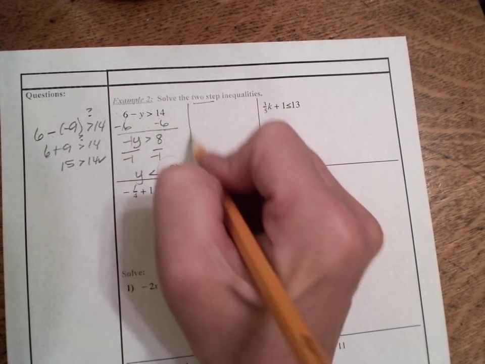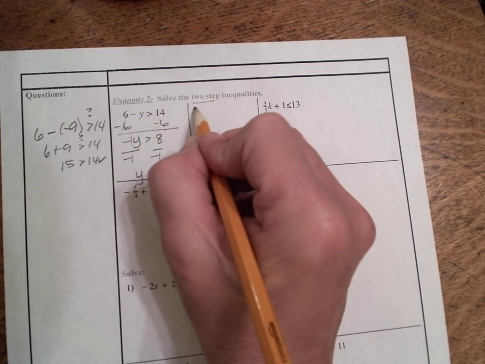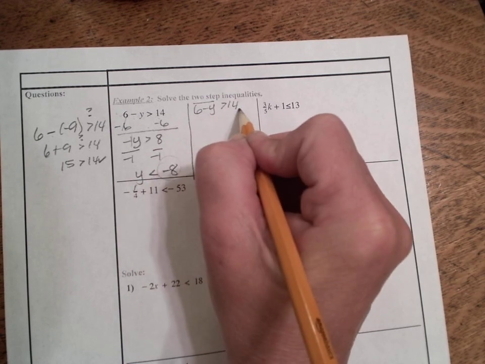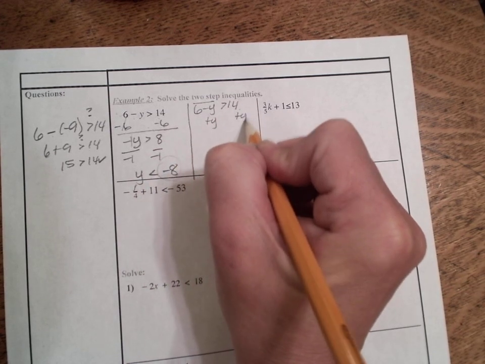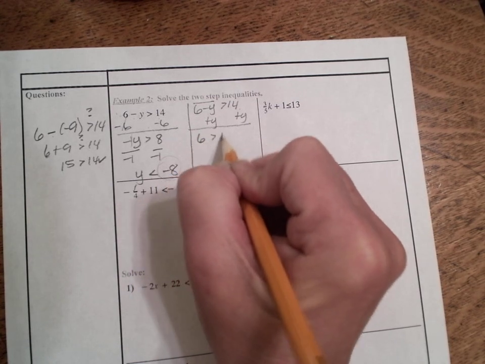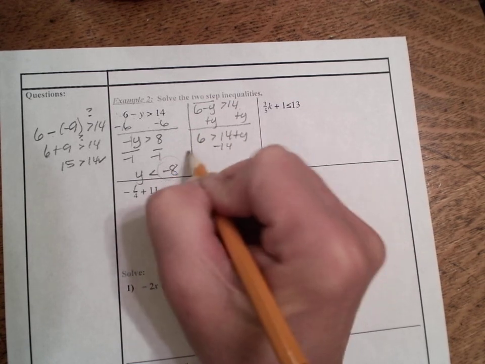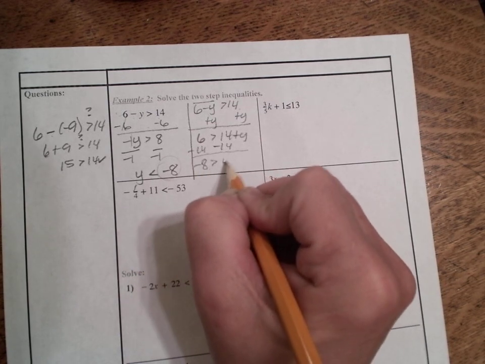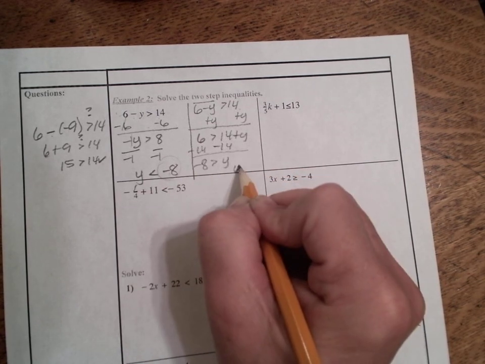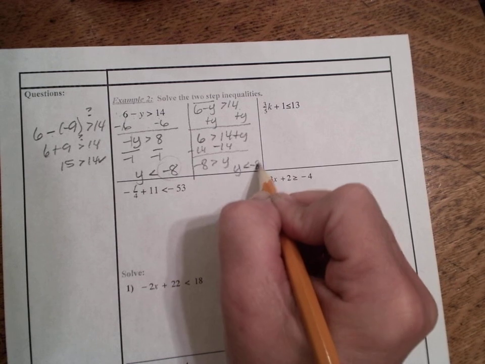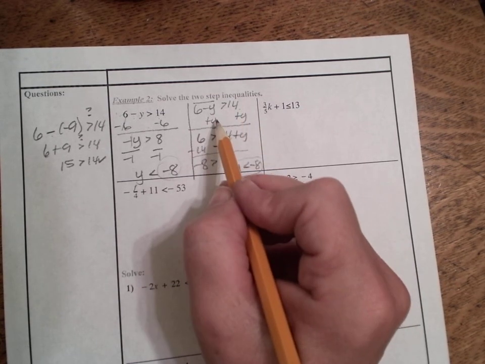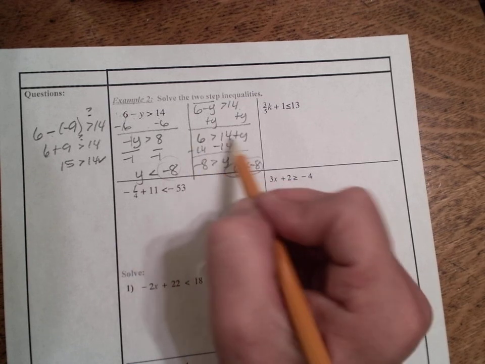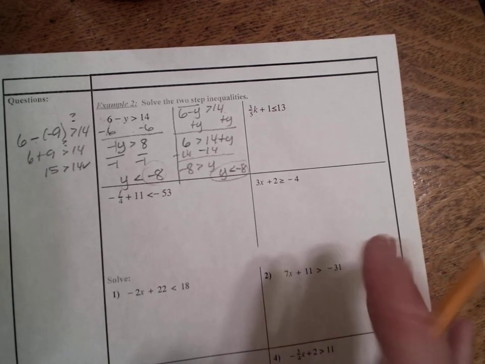You could also solve it this way. 6 minus y is greater than 14. If you wanted to move the y this way, if you wanted to add the y, you would get 6 is greater than 14 plus y, and then subtract 14. You would have -8 is greater than y, and then reverse it. y is less than -8. You could do that also. So you could move the y to make it positive this way, but as long as you move the 14 that way. Don't move everything to the same side. That's what some of you guys are doing.